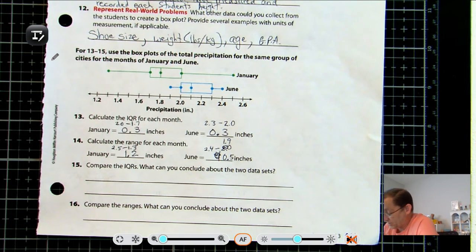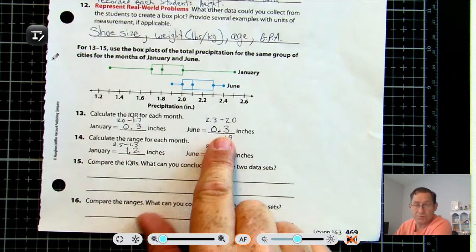So compare the IQRs. What can you conclude about the two data sets? Well, they're equally spread out, right?